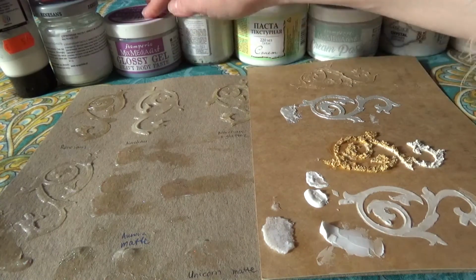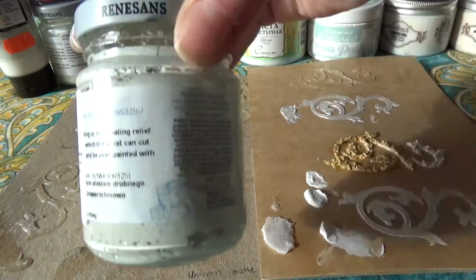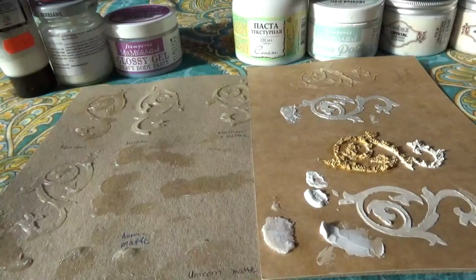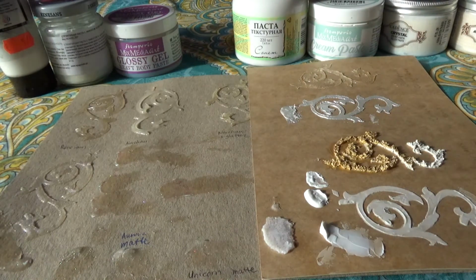This one is also by the same company, but we're gonna look at this one first. This one is Polish. As you can see, I only have some European market pastes, but I'm sure you can find something similar in some art stores around the world. So the structured or modeling pastes are quite similar in all the countries.